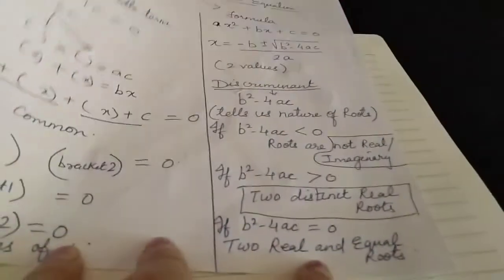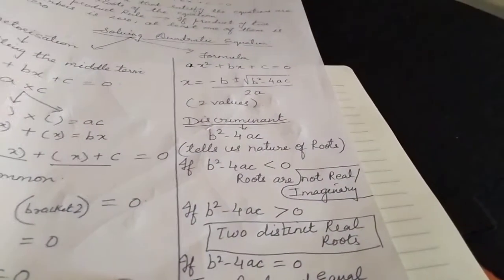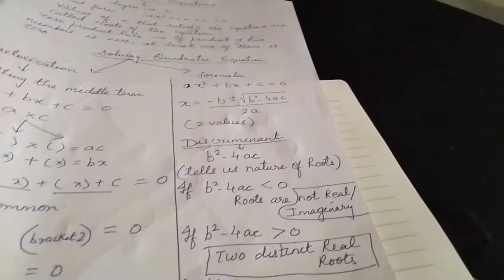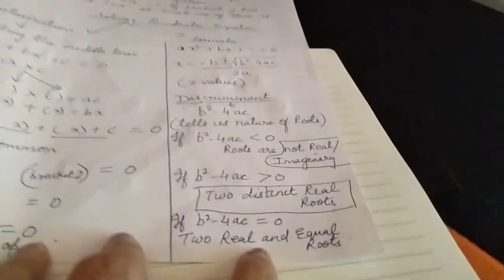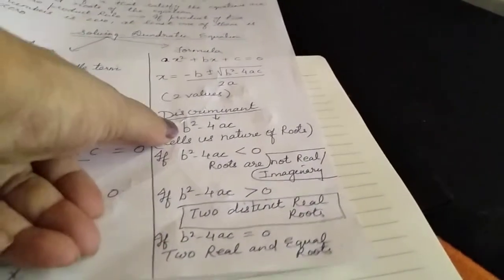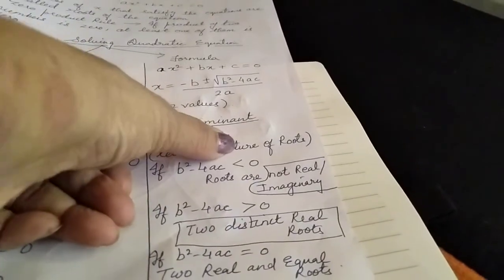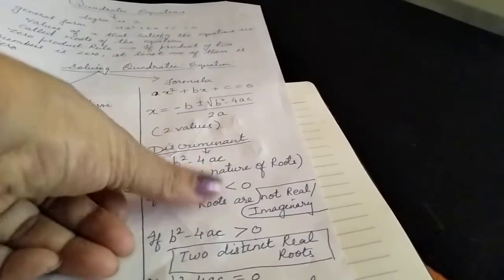Meaning the two brackets that come at the end, it will be x minus 3 into x minus 3 equal to 0. So you will get x is equal to 3 or x is equal to 3. Means you are getting the same value from both the brackets. Okay, so just by finding out b square minus 4ac and depending on its value, you can comment on the nature of the roots.